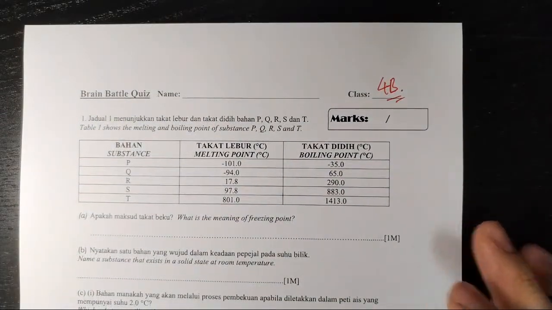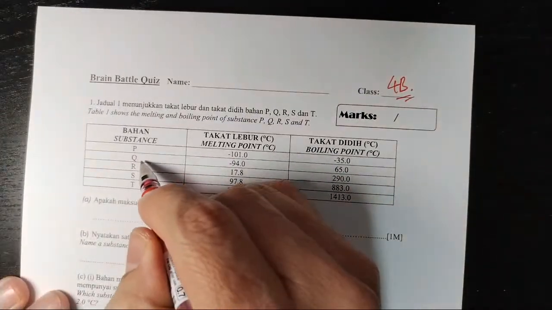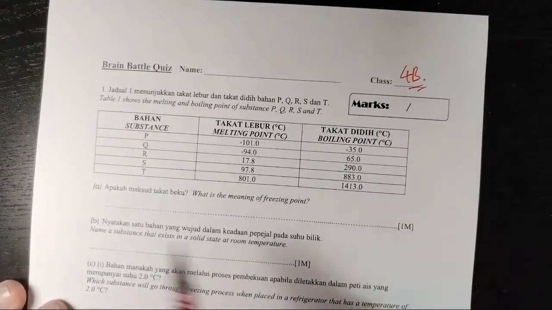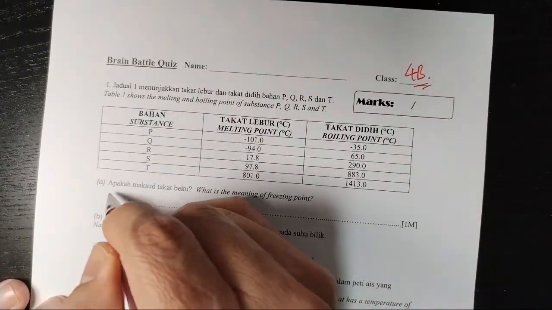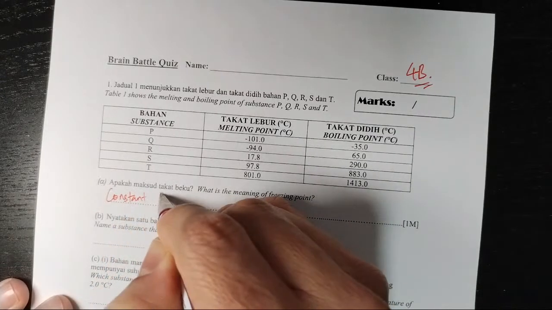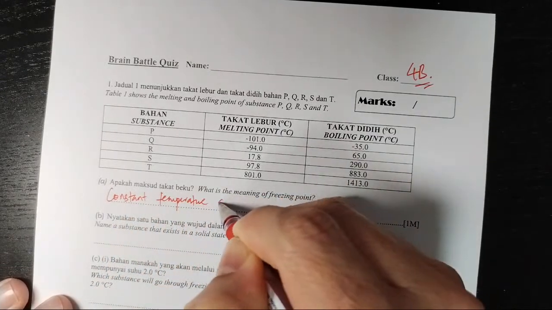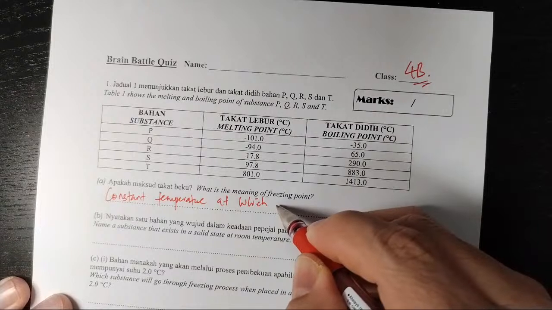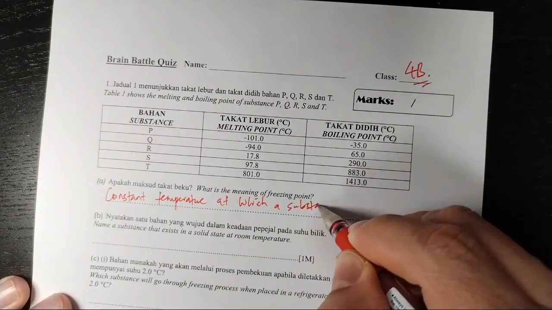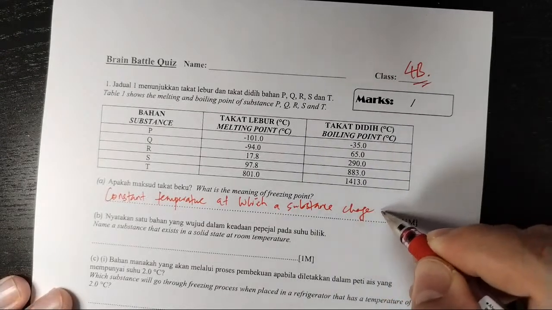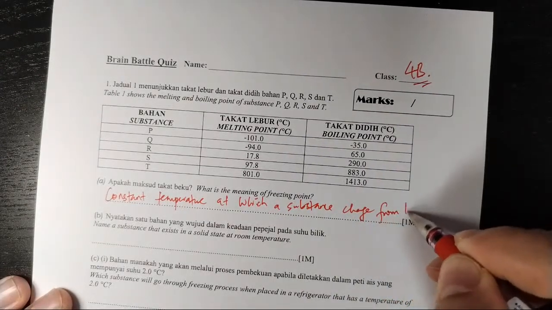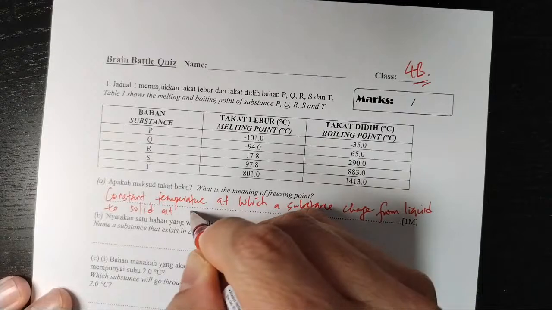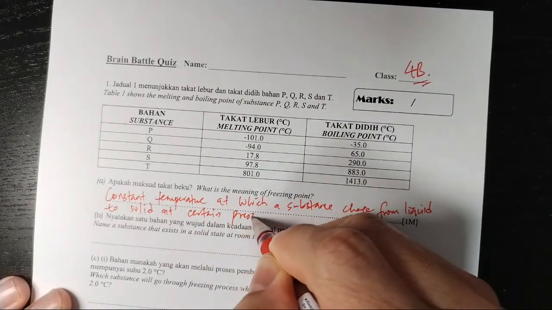The pattern of the questions is almost the same. Now you are given P, Q, R, S, T, with the melting point and the boiling point. First, what is the meaning of freezing point? Freezing point is a constant temperature at which a substance changes from liquid to solid at certain pressure.